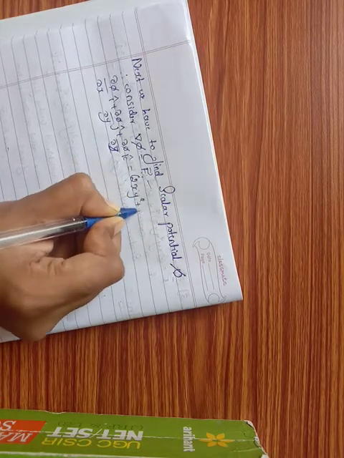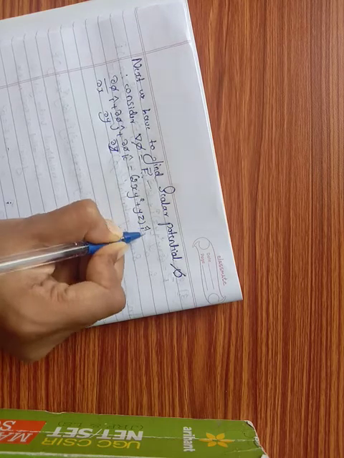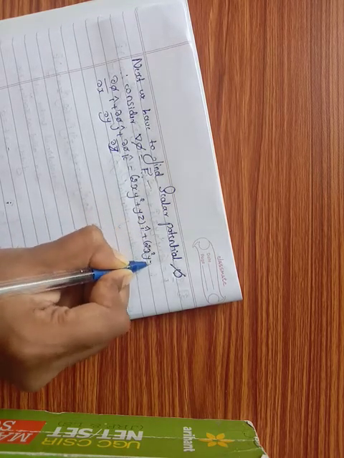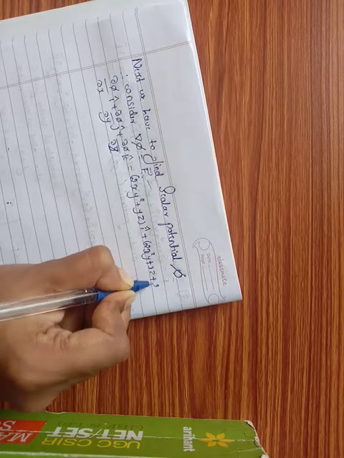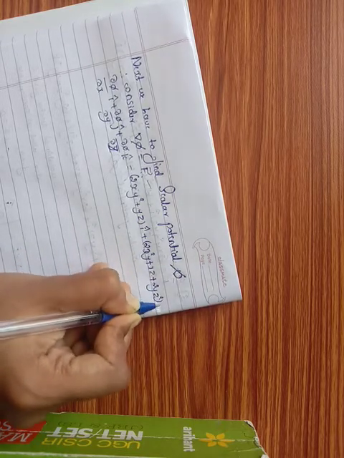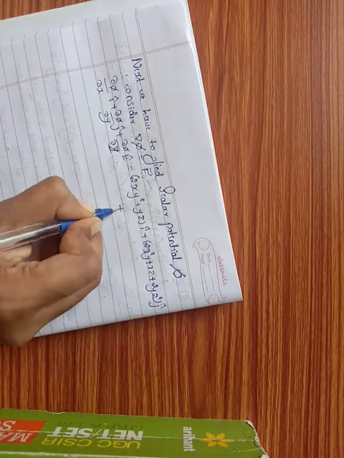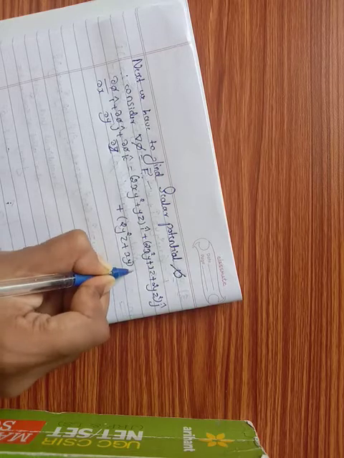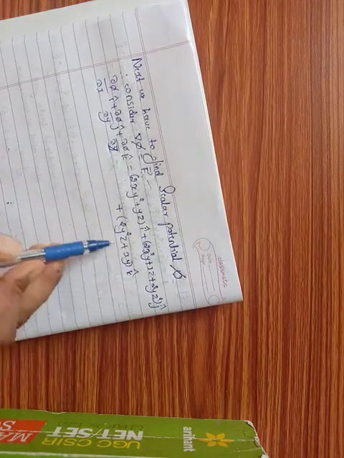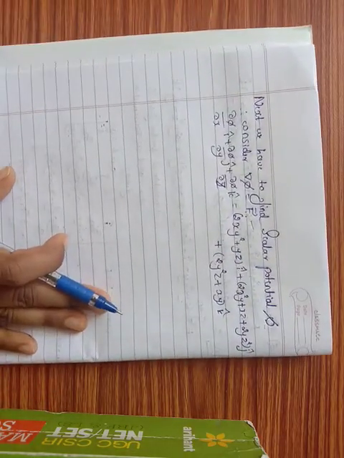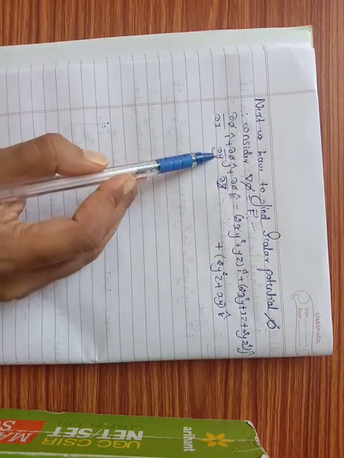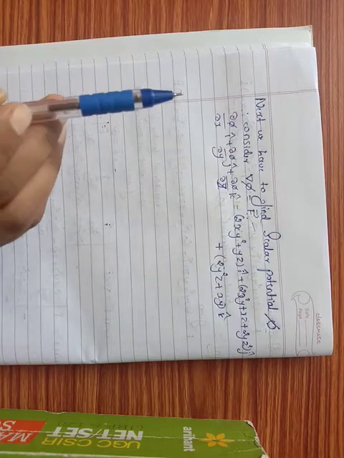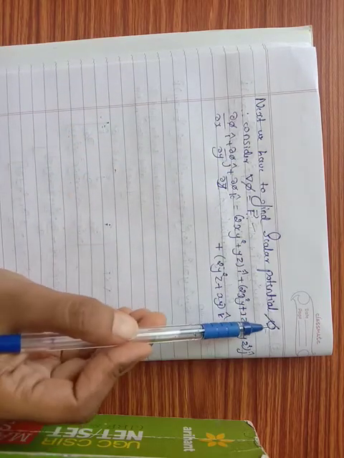2xy square plus yz into vector i plus 2x square y plus xz plus 2yz square into vector j plus 2y square z plus xy into vector k. This is the given vector f. So observe here the LHS and RHS parts. This is also a vector, this is also a vector. We are going to find the scalar potential phi.